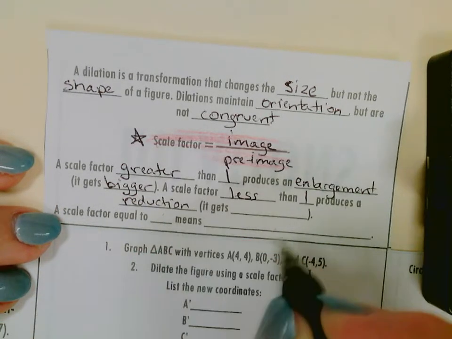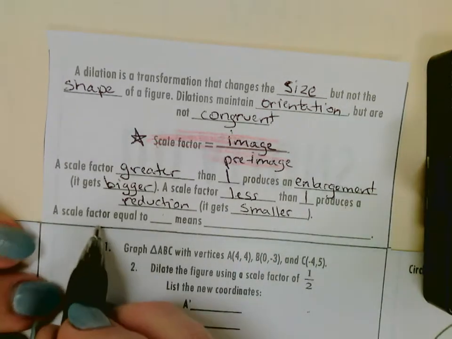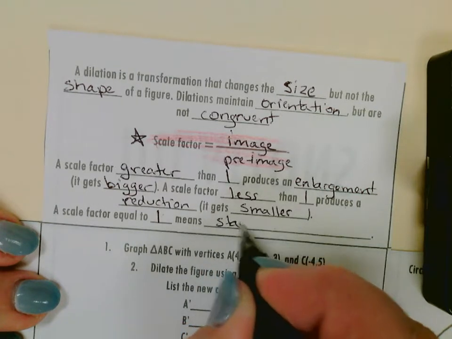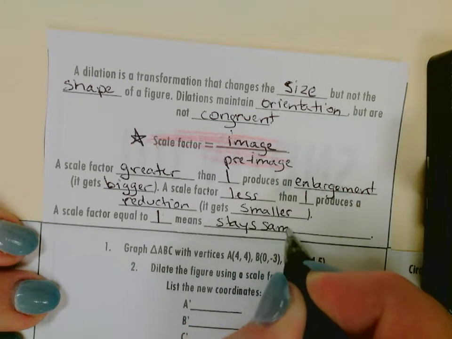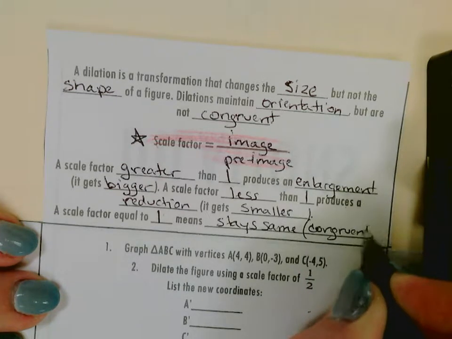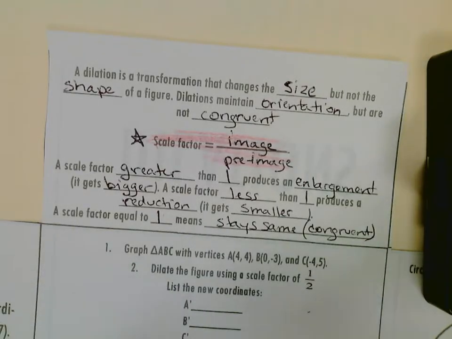It gets smaller. A scale factor equal to 1 means it stays the same. It's congruent. All right, keep in mind all these vocabulary terms when we're talking about dilation.